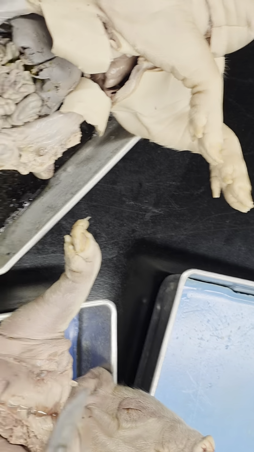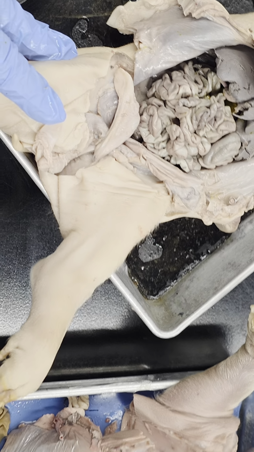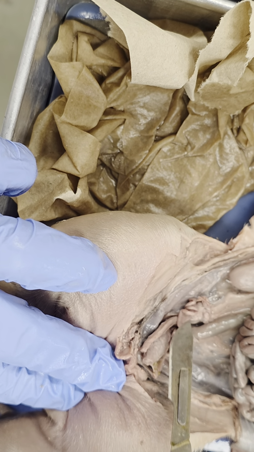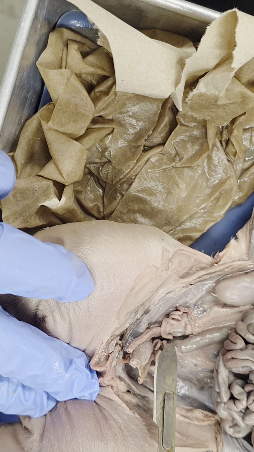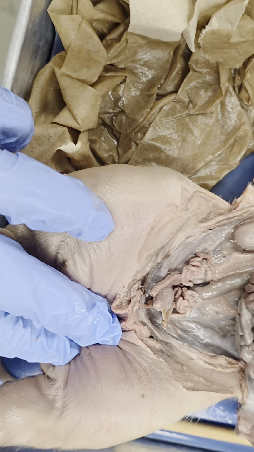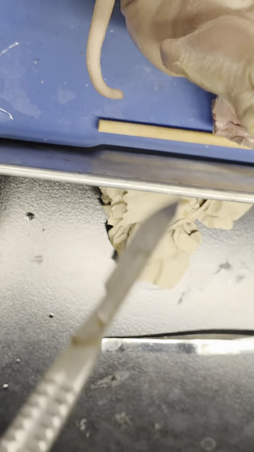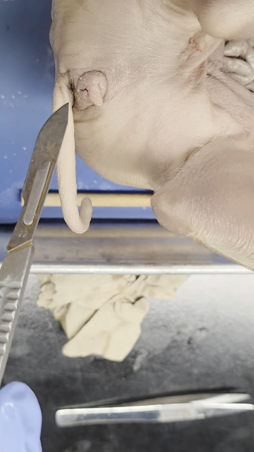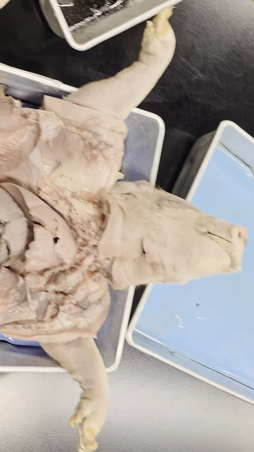Okay, so those are the organs of the reproductive system: the male penis, testicle, and the female ovary, oviduct, and uterus, which is really difficult to differentiate because it's very, very small. And of course, on the back here is the vaginal opening, covered or protected by the papilla. I think that should be all.